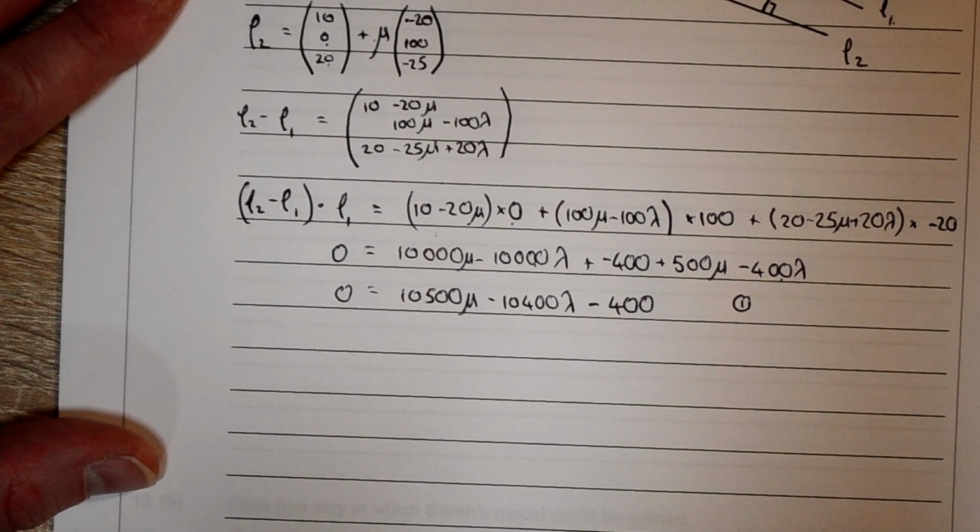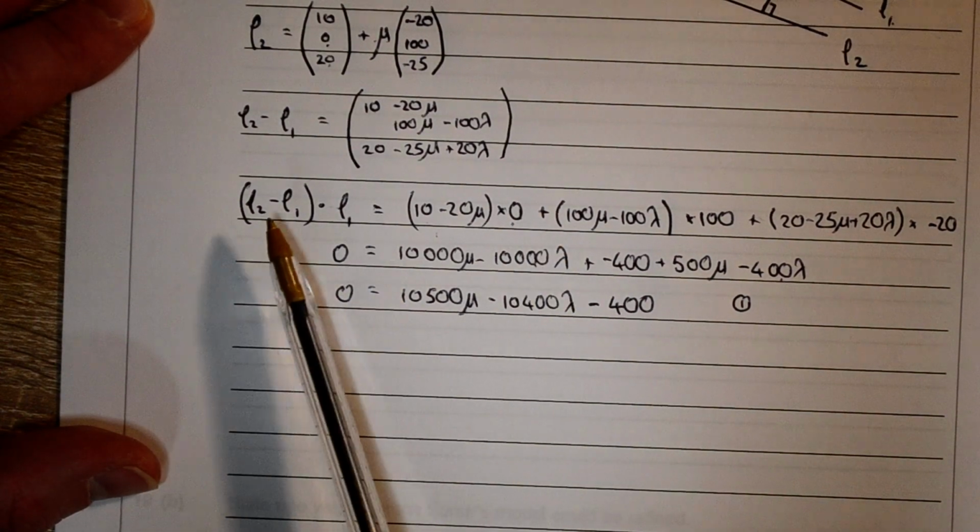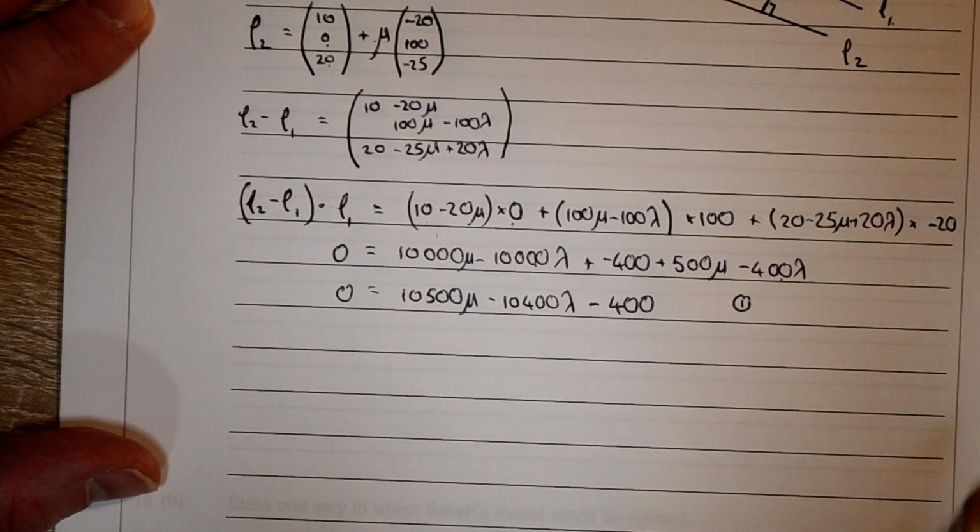Now we want to do the same with the dot product between the vector between the lines and L2.